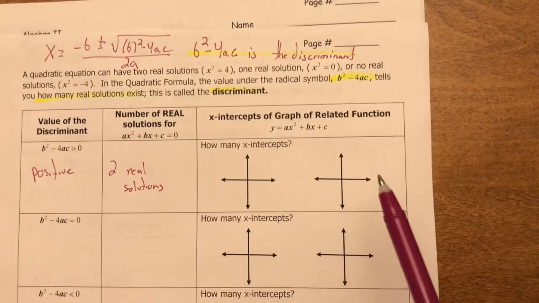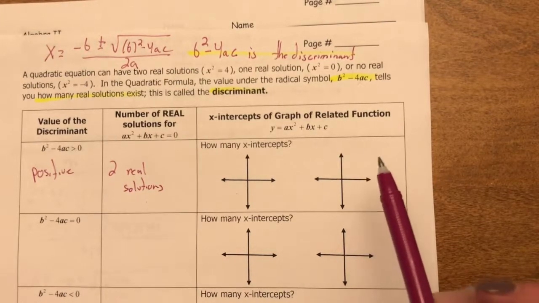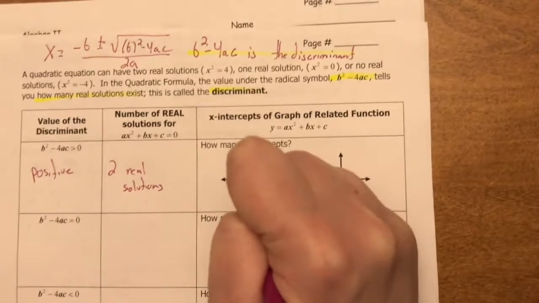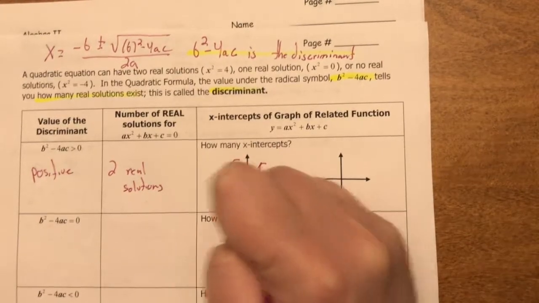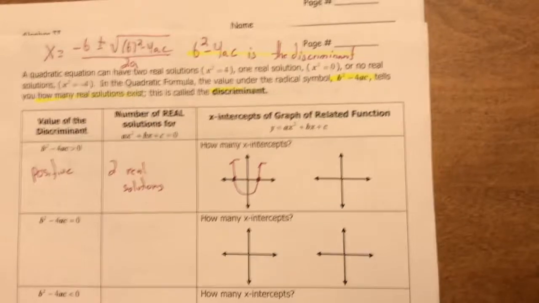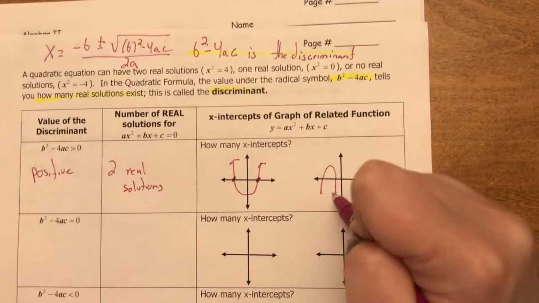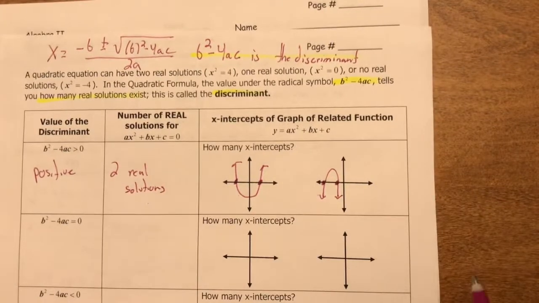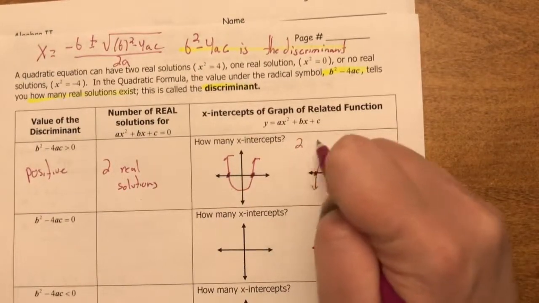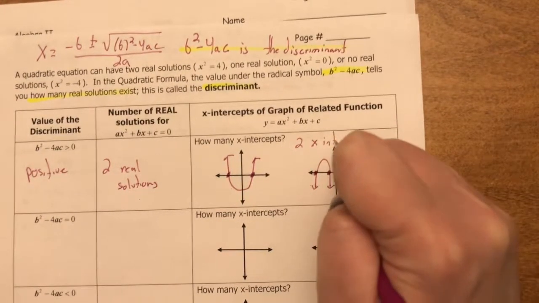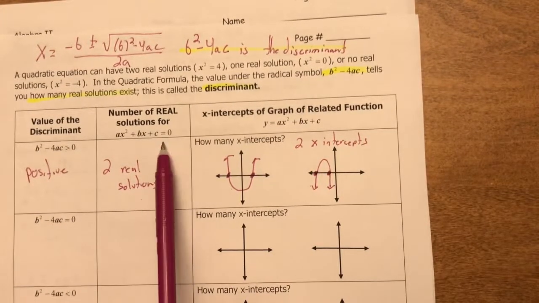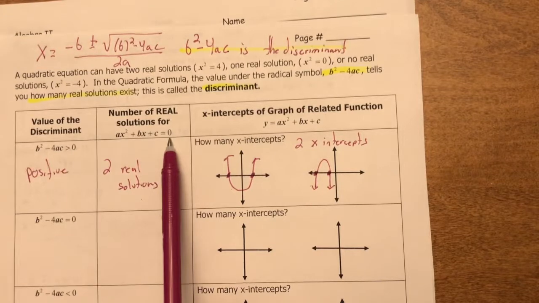So that means when I solve it, I will have two x-intercepts. That means my graph, my parabola, will cross the x-axis twice. So the graph could open up and cross twice, or the graph could open down and will be crossing twice. So when we have two real solutions, that means you have two x-intercepts. Again, when we're solving using the quadratic equation, because we're setting our equation equal to 0, we're finding our x-intercepts.